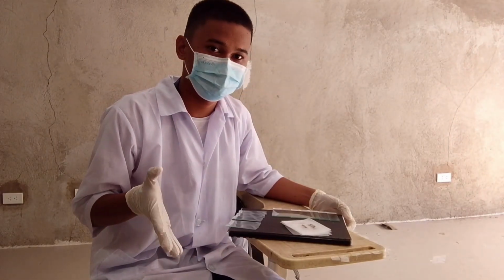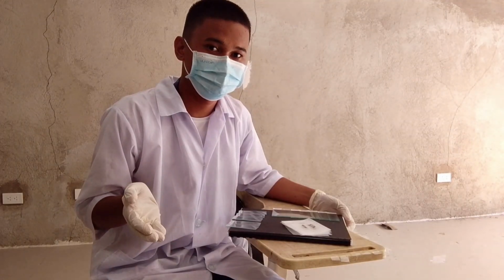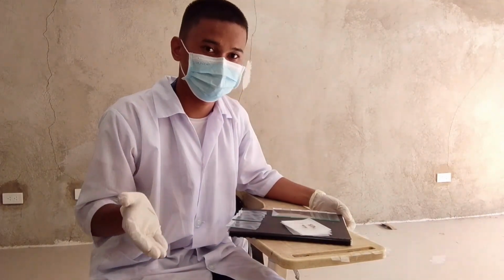For the next procedure, I will put the samples of human and animal hair on glass slides.